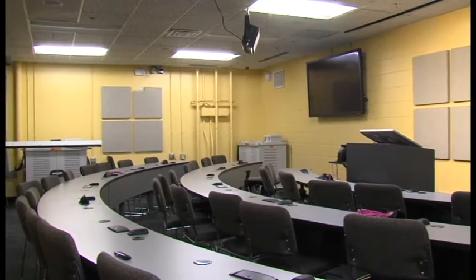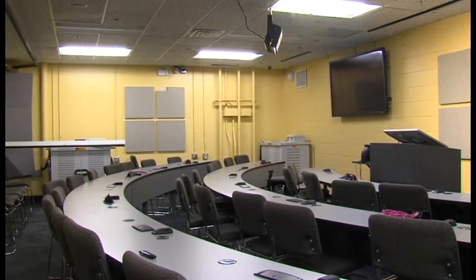You may also notice that the desks have microphones built into them, and for the convenience of the students, the desks are also provided with power outlets.